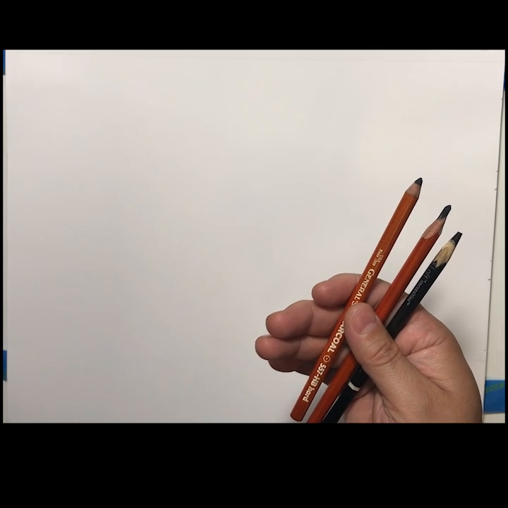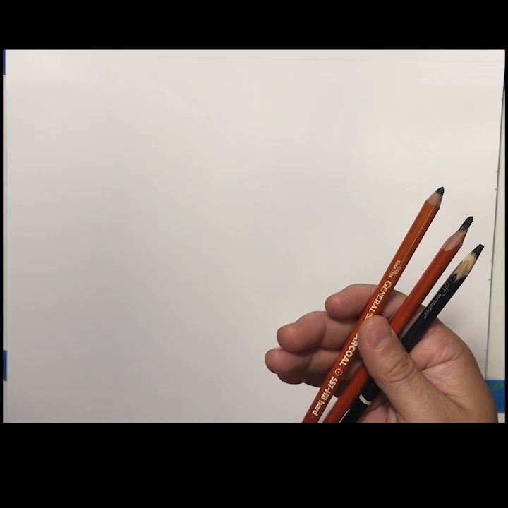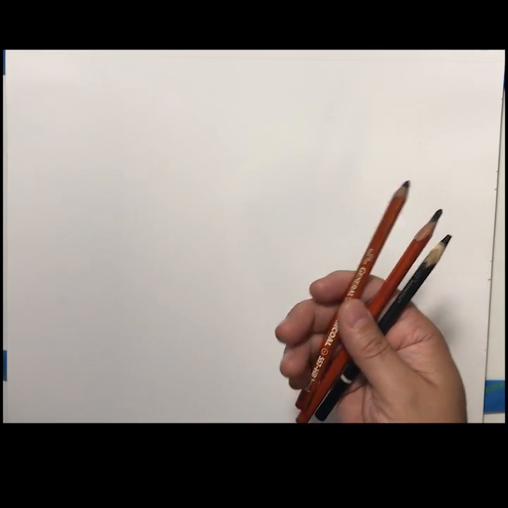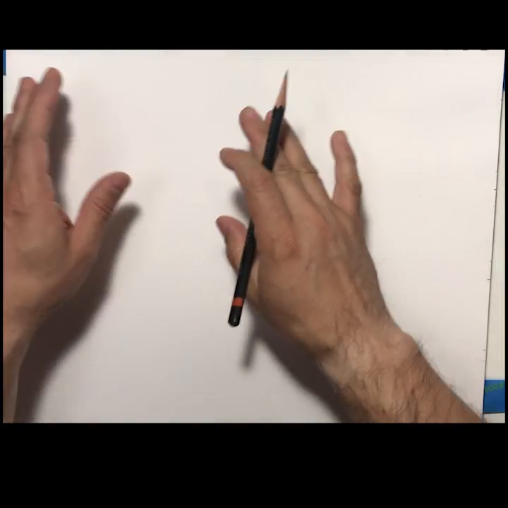So these 15 compositions, essentially, you need to set them up in a specific way so that they look presentable. The first thing we're going to do is take out our 6H pencil, the hardest lead, and we need to create 15 boxes. Each box should be 2 inches by 2 inches.